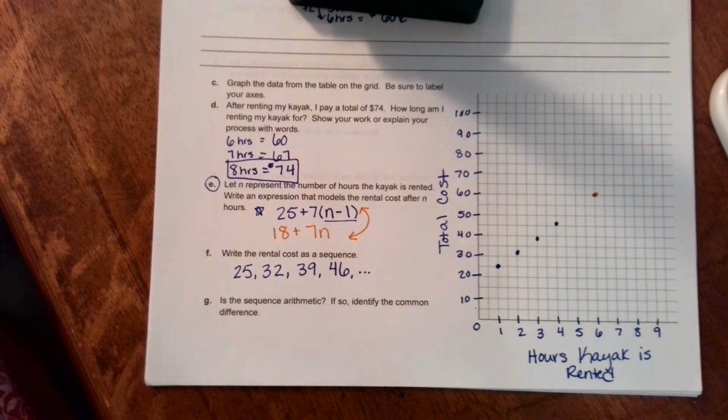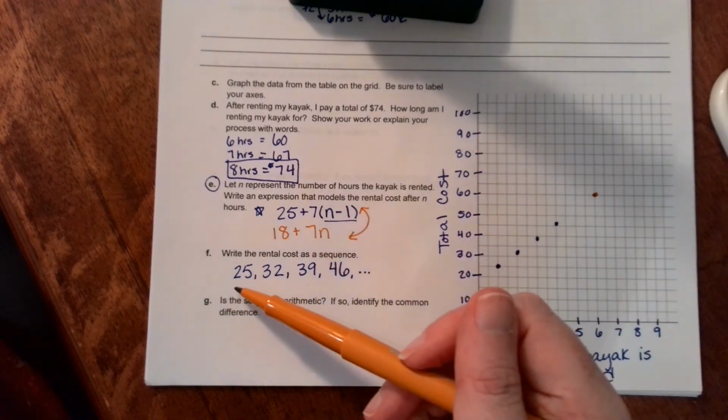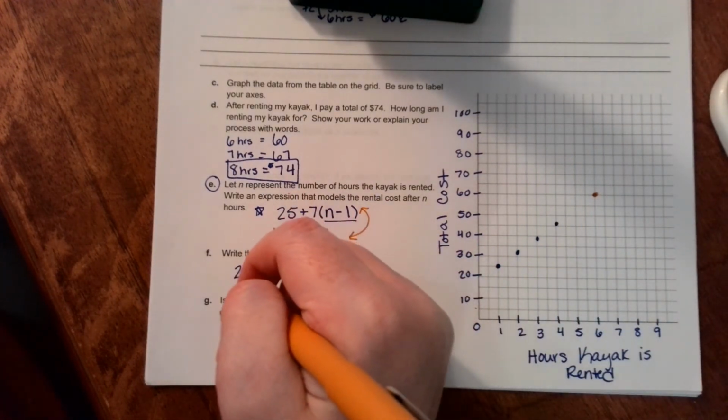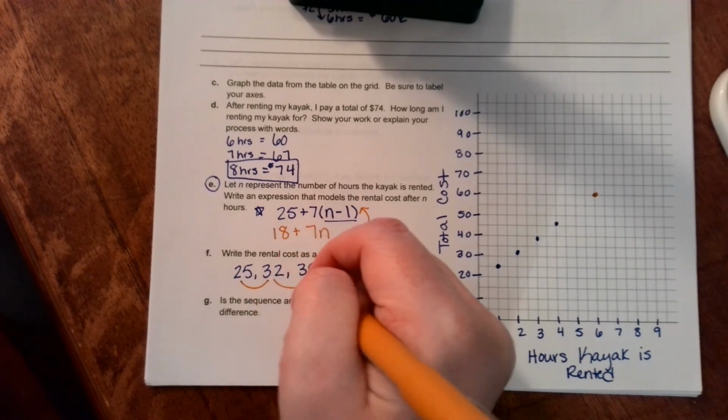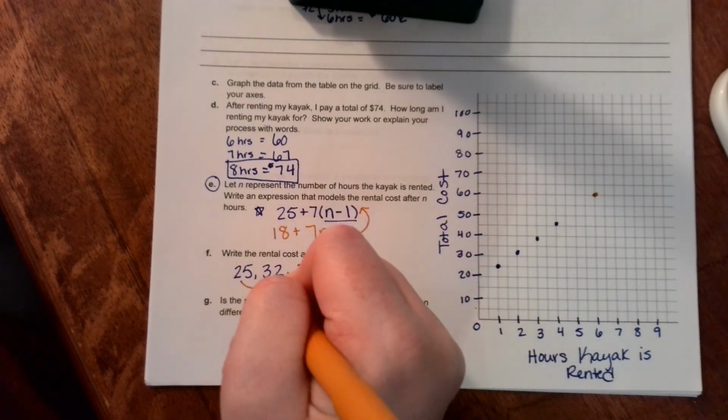G: is that sequence arithmetic? If so, identify the common difference. So the definition of an arithmetic sequence is a sequence with a common difference between consecutive terms. So basically, is there something I can add or subtract to get from one term to the next? And we've already figured that out. I'm adding $7 each time.